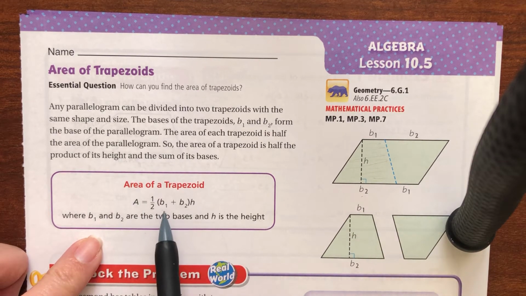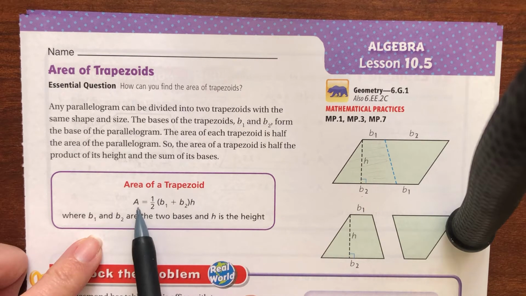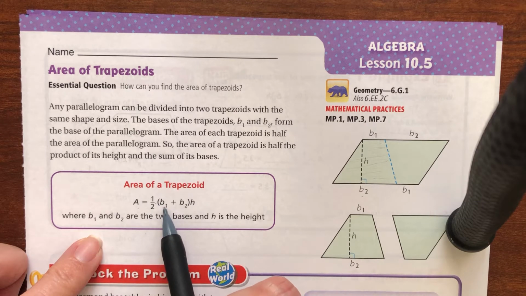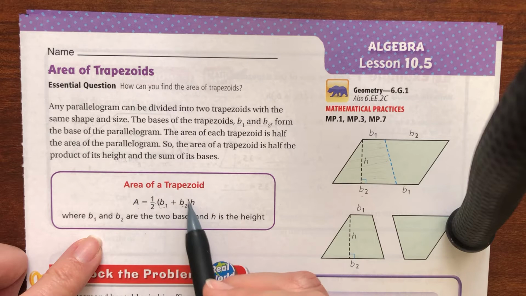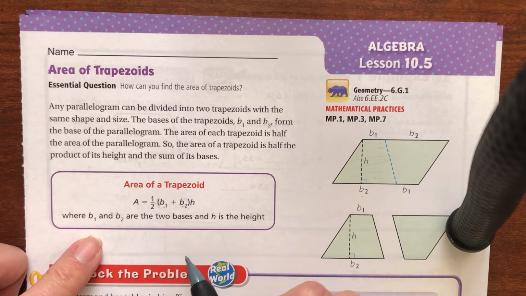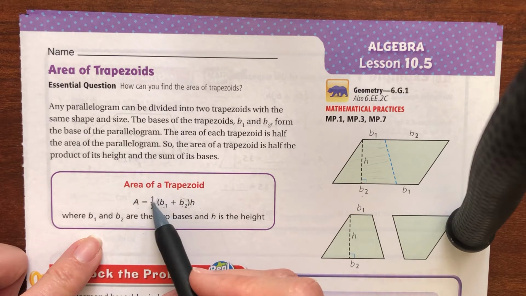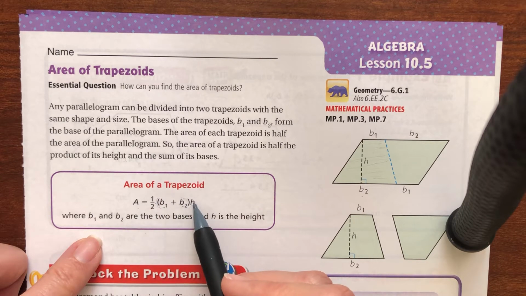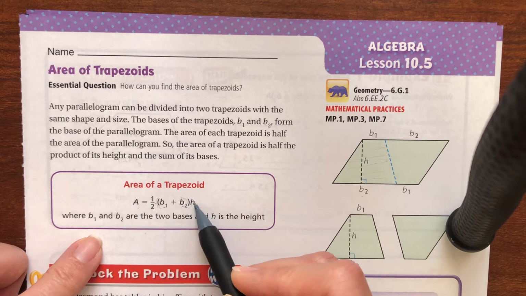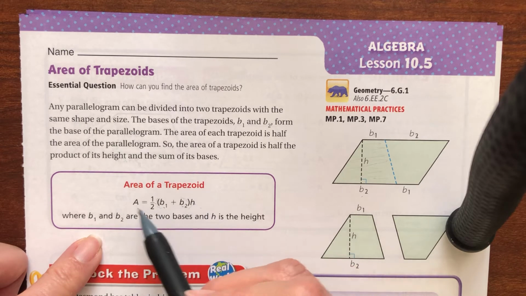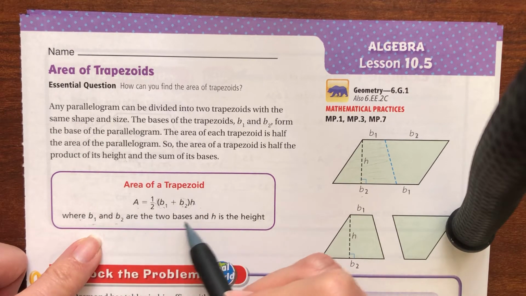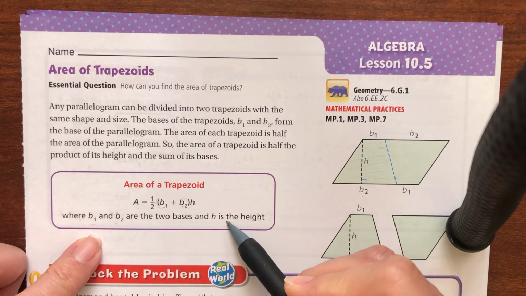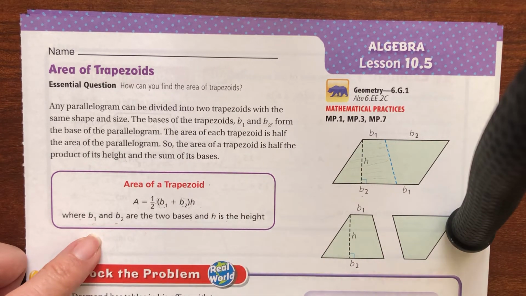So this is the formula for area of a trapezoid. Area equals half times the quantity, base 1 plus base 2, times the height. Remember that parentheses mean that you're multiplying. Any number next to parentheses or variable next to parentheses means that you're multiplying. Where B1, base 1 and base 2 are the two bases, and H is the height of the trapezoid.